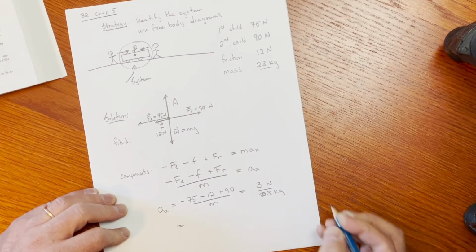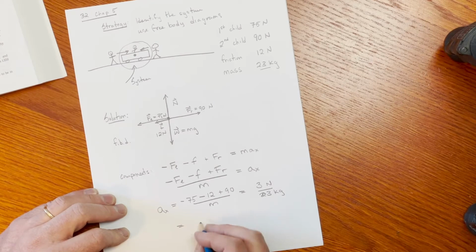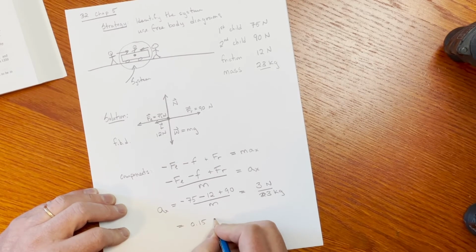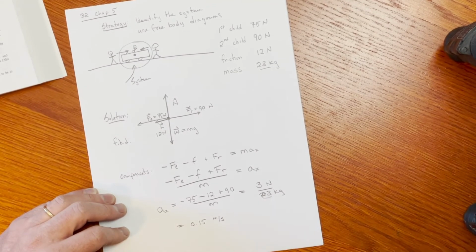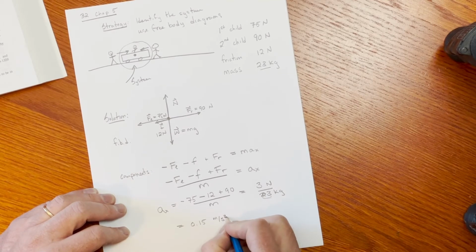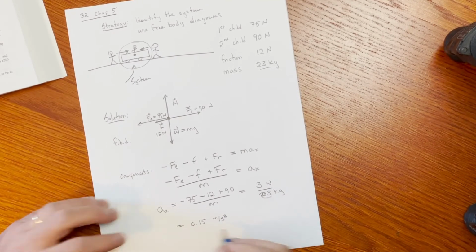And that's going to be equal to something like 0.15 meters per second squared, because 3 halves is 1.5, and then we have an extra factor of 10. And I just rounded this to 20 to make the math easy. Okay, so that gives me my acceleration.